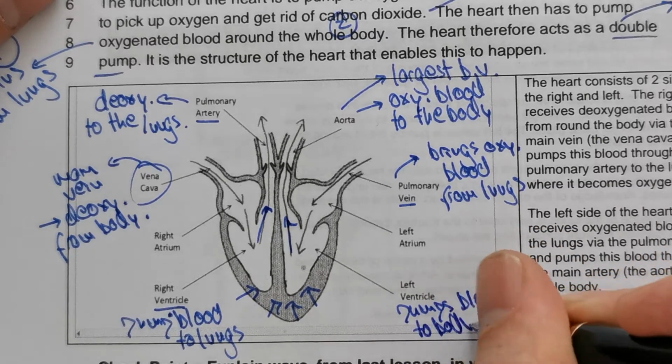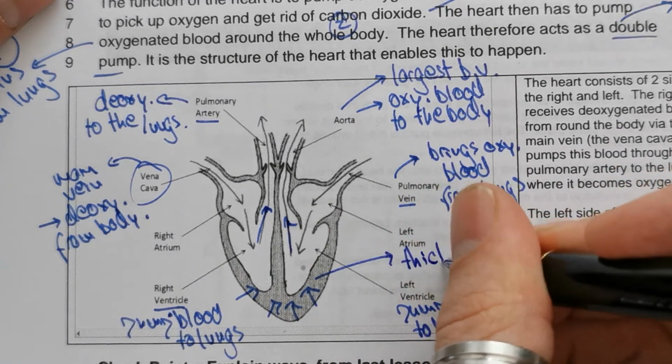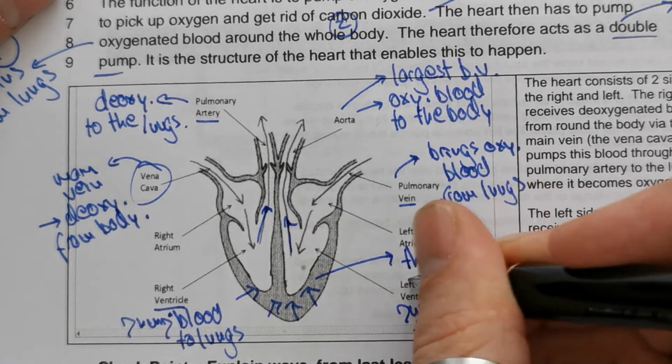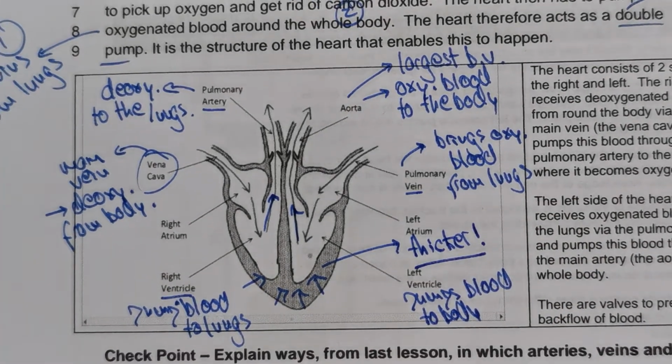Now you've got to bear in mind as well, the wall of the left ventricle is thicker and more muscular because it has to pump the blood further. If you think about the physical location of the lungs, they are close to the heart, whereas if you're trying to get blood to your toes, your brain, it's got to go through more blood vessels and get further away, and therefore be pushed at a higher pressure.